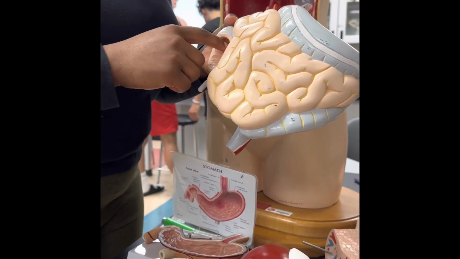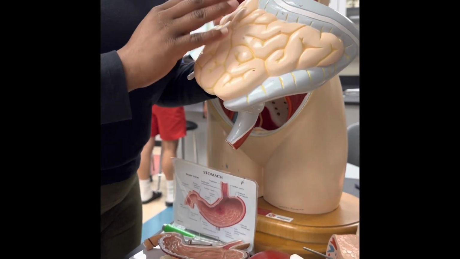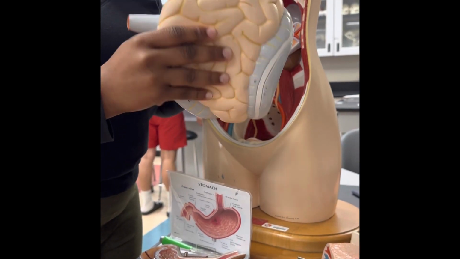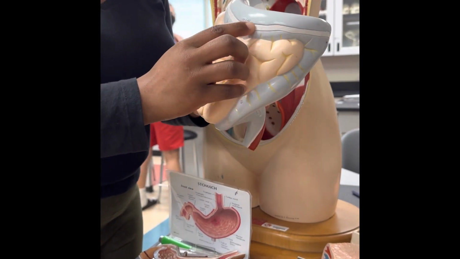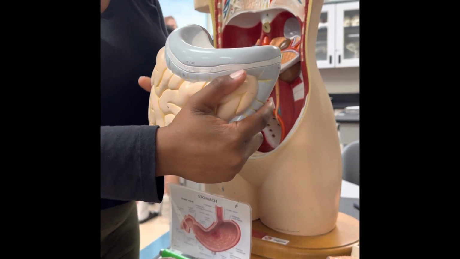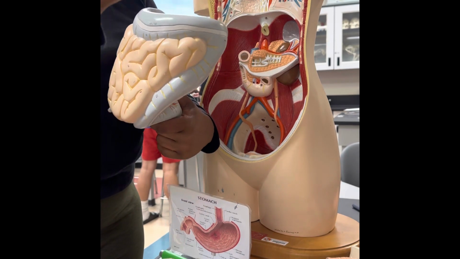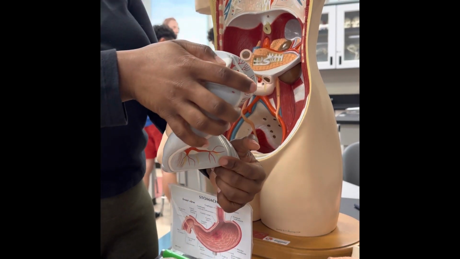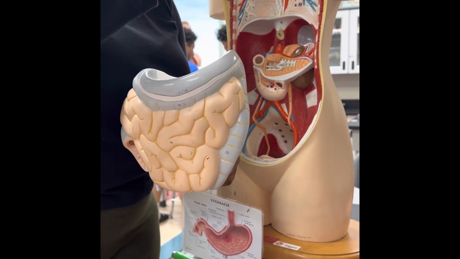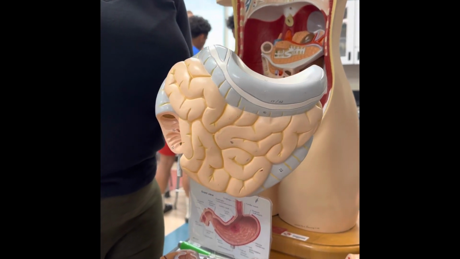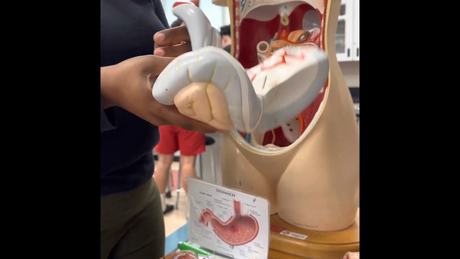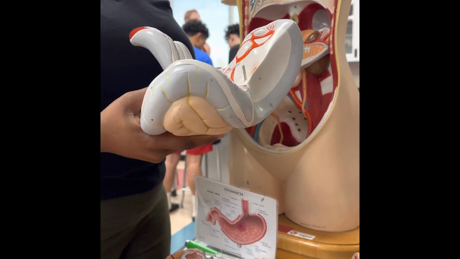I already said the cecum, right? The jejunum. Jejunum is here. The ligament that runs along is the taenia coli. This is the left flexure. This is the right flexure. And the anus. I think that's it for that.